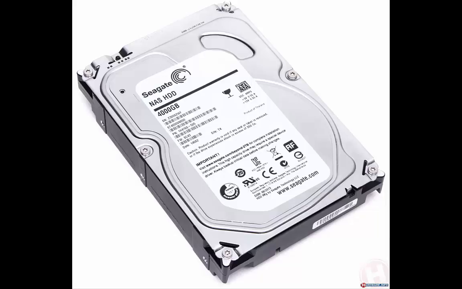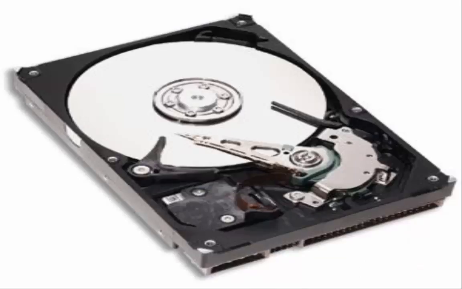So this is just storing your data on the computer. So this is what it looks like from the inside, and don't mistake this with the external hard drives. External hard drives are just portable hard drives which we can access with a USB port. So this is an internal hard drive.